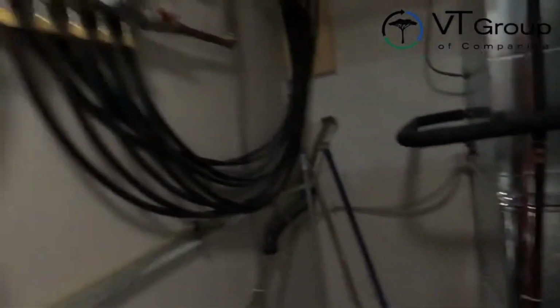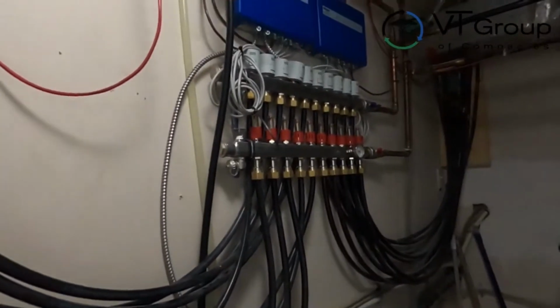We'll talk about tying this all together in a nice little bow later. Here is our control system. Please don't be overwhelmed about what's there.